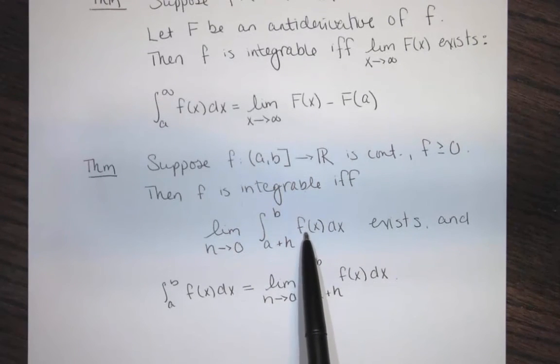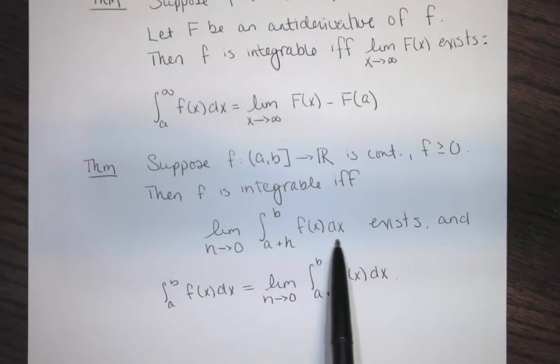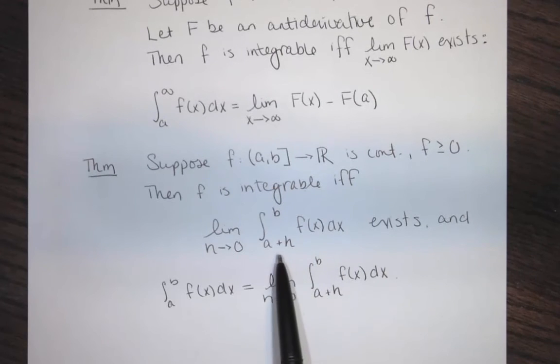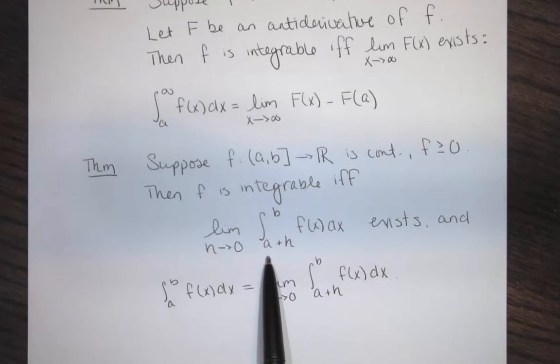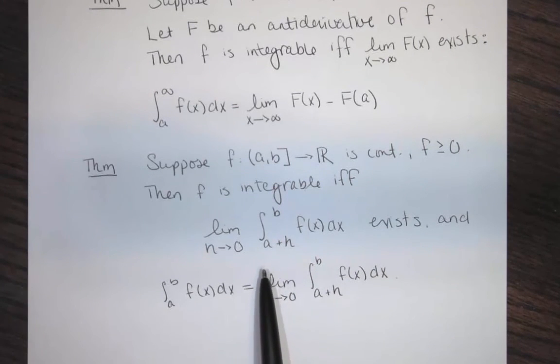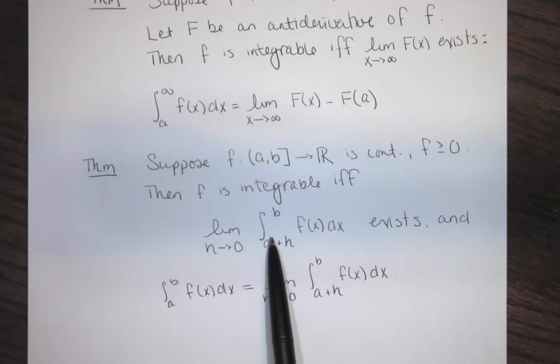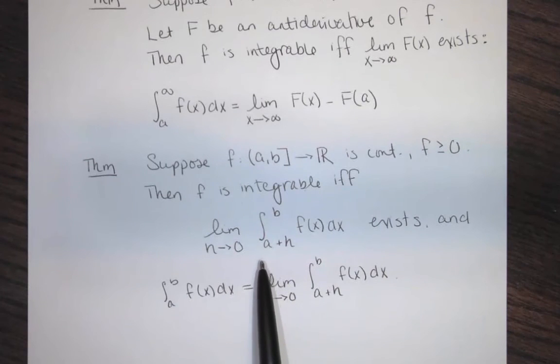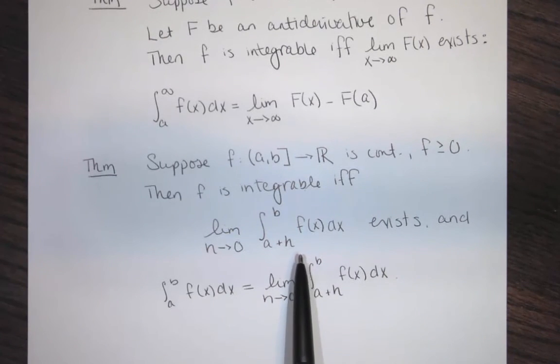Now notice this integral suffers no penalty from applying the standard Riemann definition, because on the closed interval a plus h to b, f is continuous, and because the closed interval a plus h to b is closed and compact, f achieves a minimum and a maximum, meaning that the function is bounded.